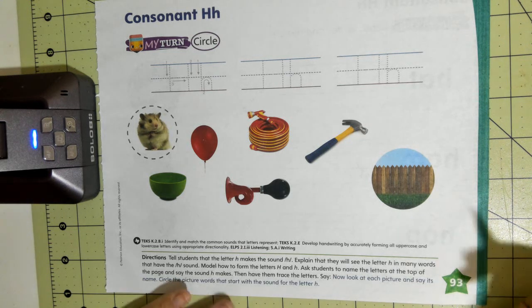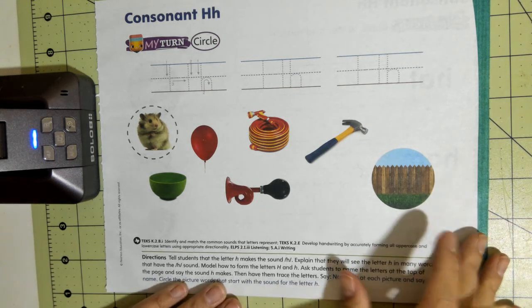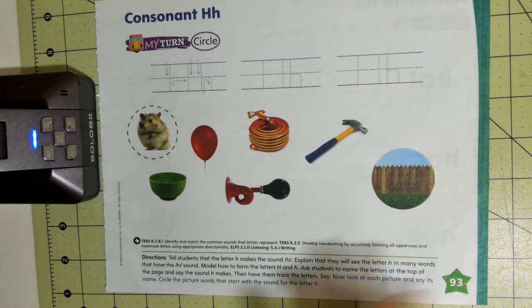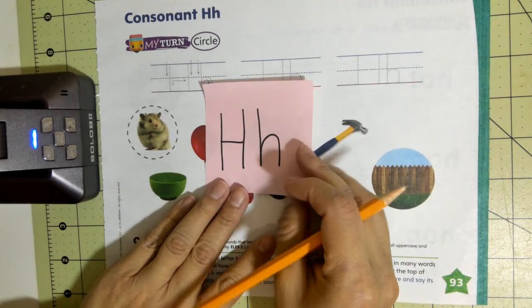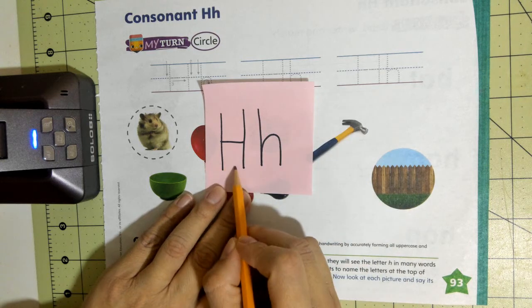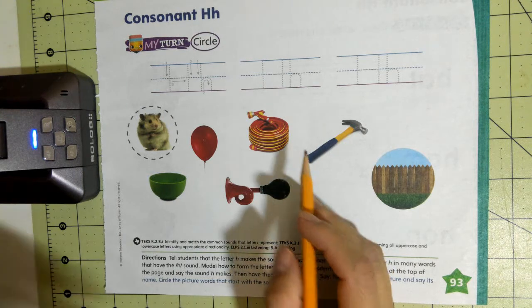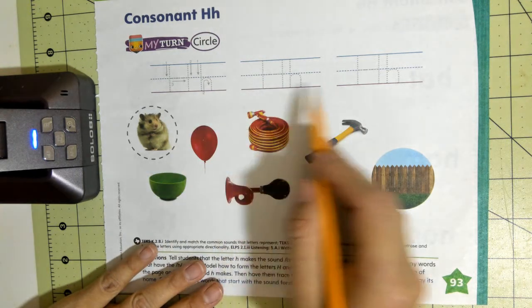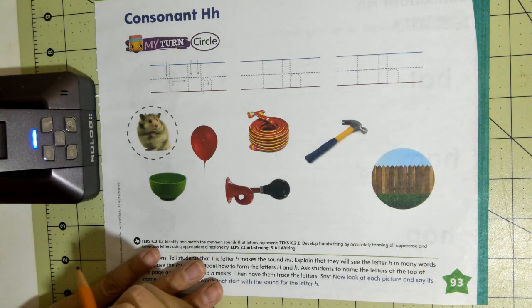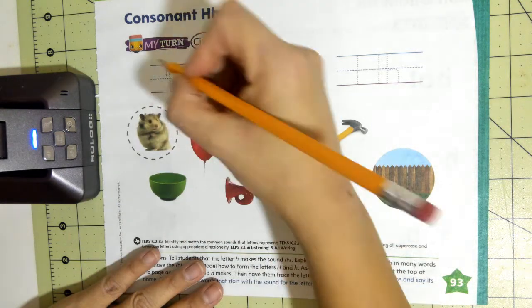All right, boys and girls, so when you move on to page 93, it's still a review of our letter that we're working on today, which is H, uppercase H, lowercase h. So on page 93, we're going to trace and write uppercase and lowercase h 3 times. And remember, when we write, we start at the top.